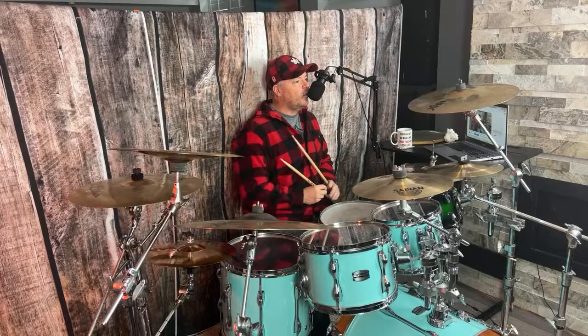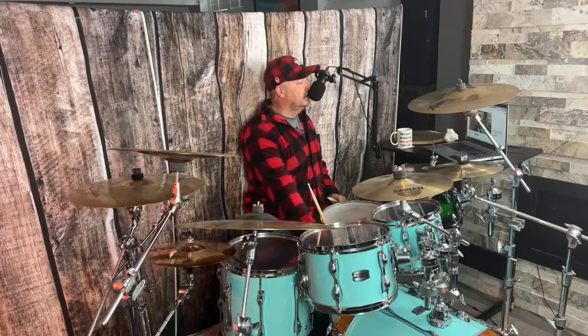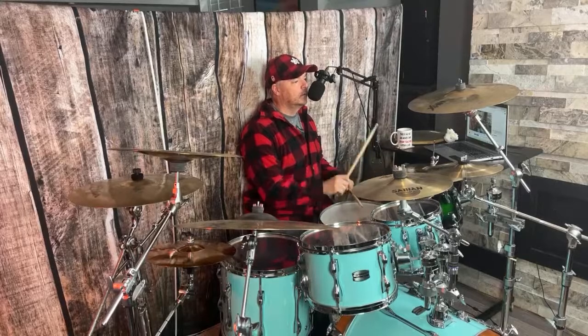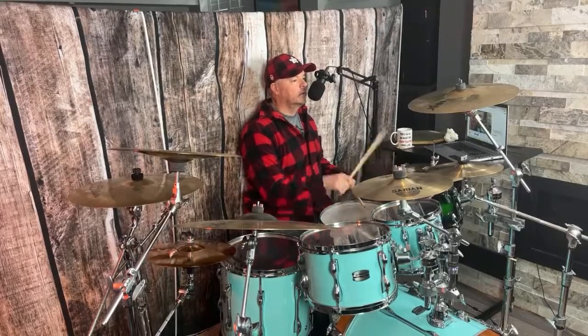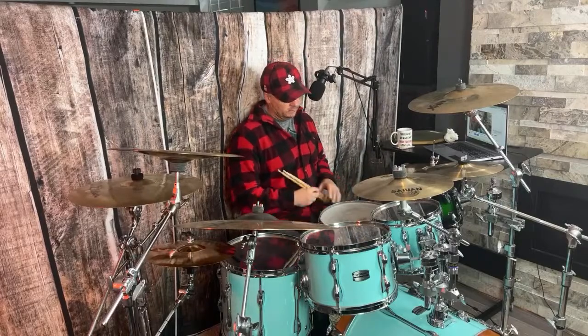So what I did there was I did a few examples of the front end, the back end combination, and then I added an extra note. I added another 8th note in there. That push feel leading into the snare. So it's on the and of 2, pushing into beat 3.